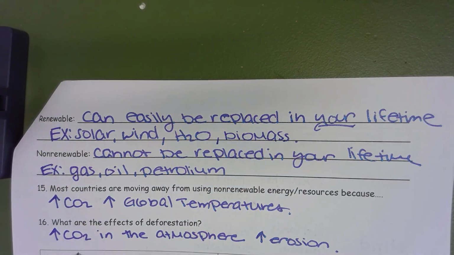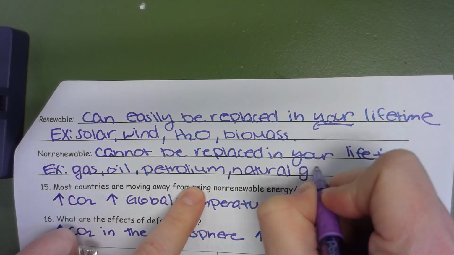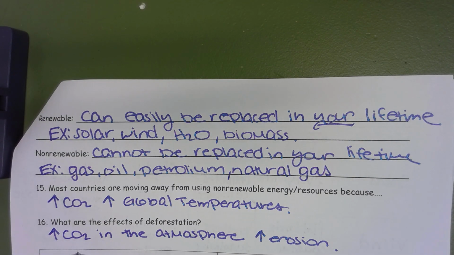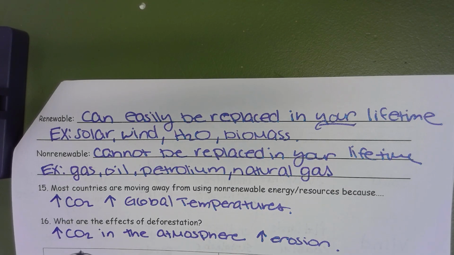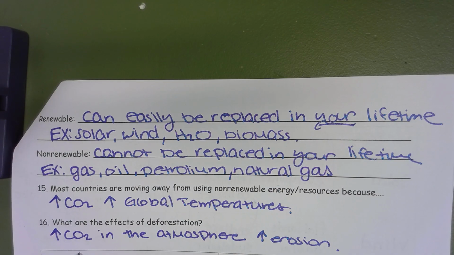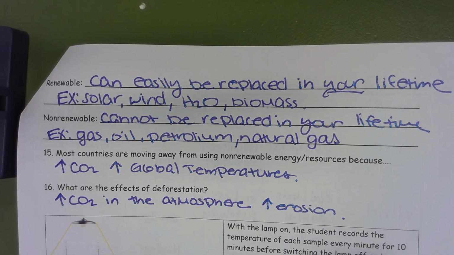All right, non-renewable, they cannot be replaced in your lifetime. An example would be gas, oil, petroleum, natural gas. Go ahead and pause me if I'm going too quick. Most countries are moving away from using non-renewable energy sources because if we increase CO2, we increase global temperatures.